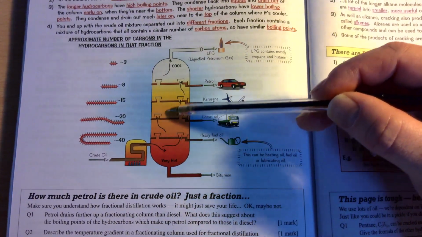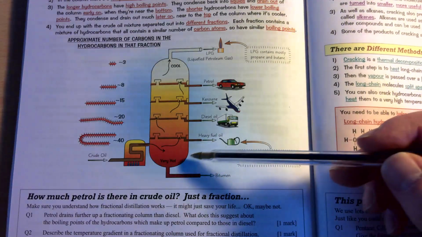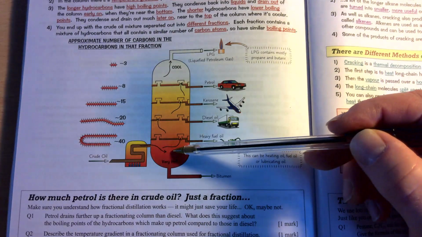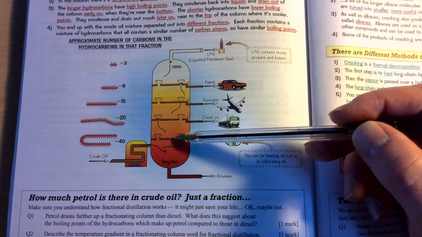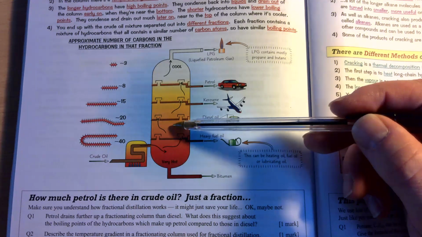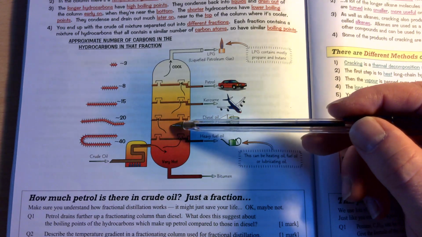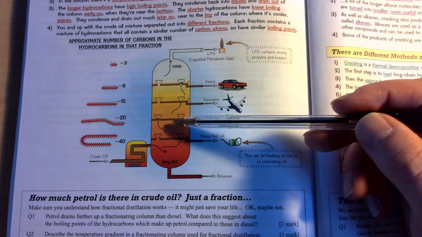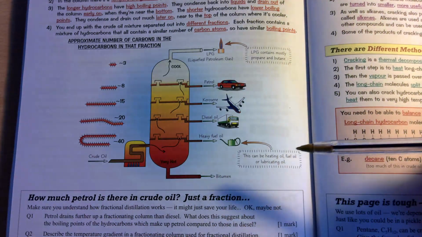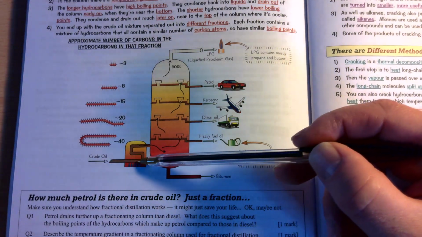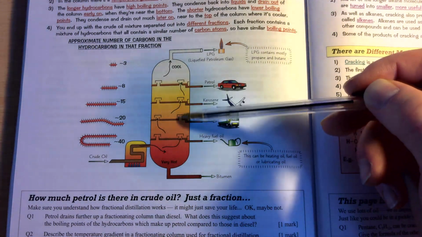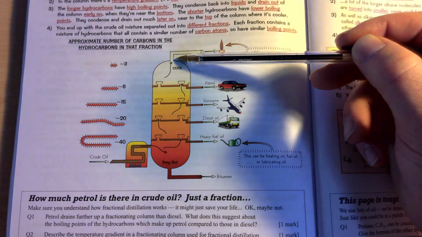this column, which has a temperature gradient. Important idea, that it's very hot at the bottom and cold at the top. Now, when they cool down, I think you know that when gases cool down, eventually they'll turn into liquid. So when they get cool enough to reach their own boiling point, which is the condensation point, which is the same as the boiling point, they will turn into a liquid, and they will be pumped off and used for the various things. So hot at the bottom, turned into a gas first, and then as they go up, they condense. But the medium chain ones condense in the middle, the very short chain ones condense at the top.